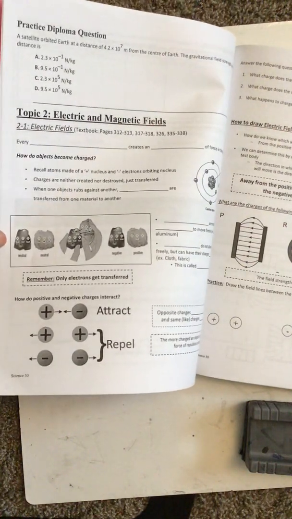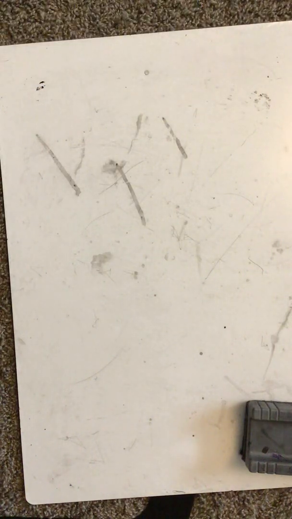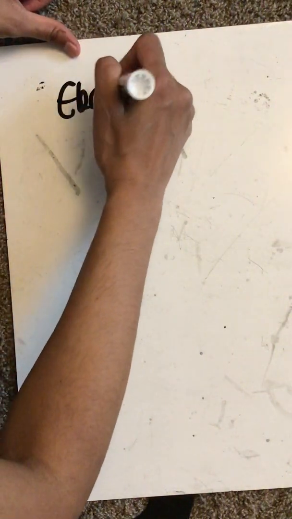This is called the electric and magnetic fields. And this is my last lesson for this week on physics, and then you guys can do that assignment on Google. So we're doing electric fields.